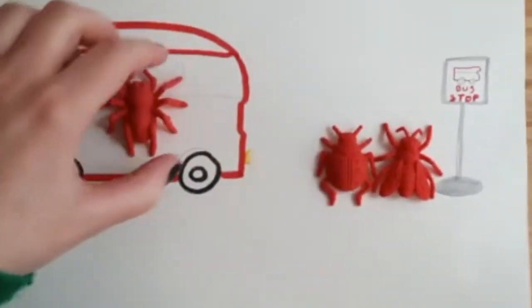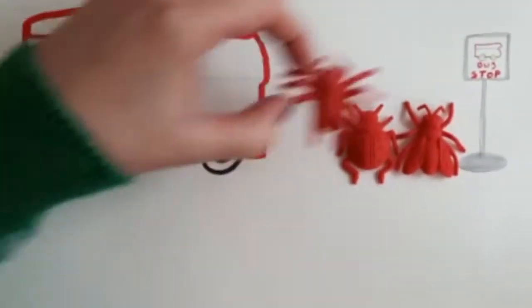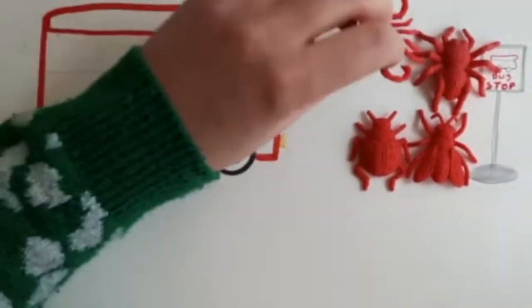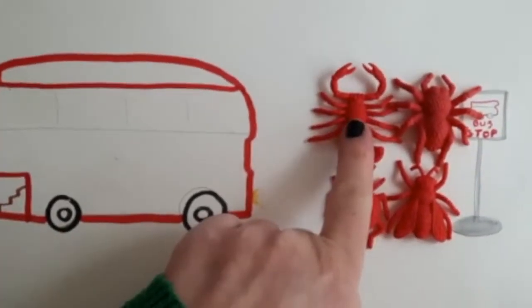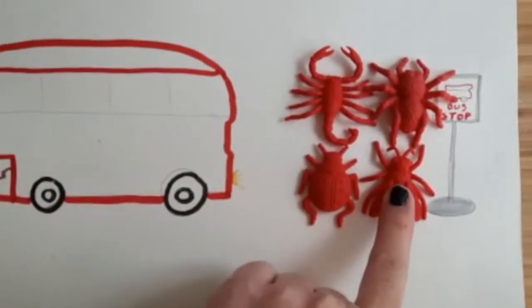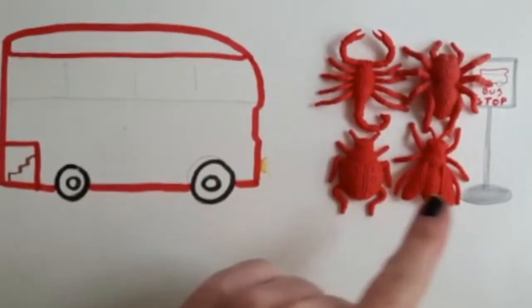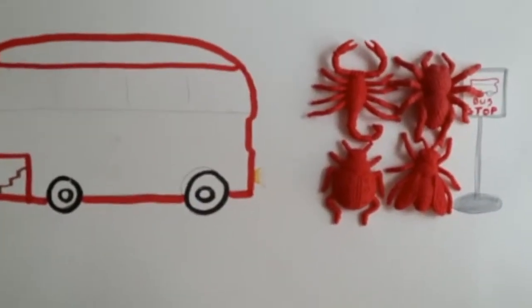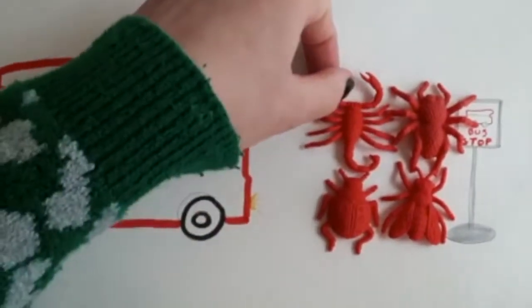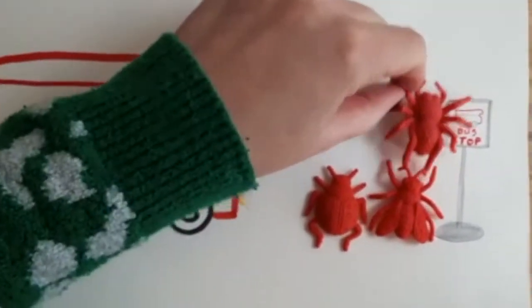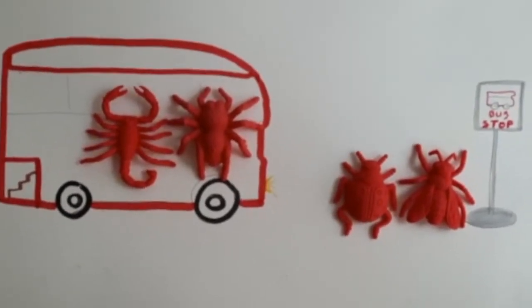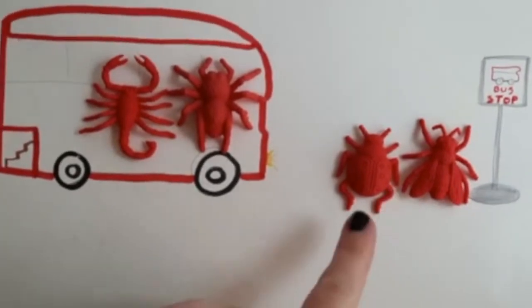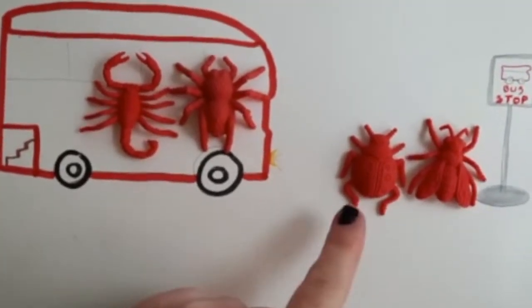Okay, next question, question number 3. We're going to have slightly more this time. 4 people at the bus stop. Should we count them to check? Very good. 1, 2, 3, 4. 4 people at the bus stop and 2 get on the bus. How many people are left at the bus stop? Well done, there are 2 left at the bus stop. Very good. Thank you for joining with those.